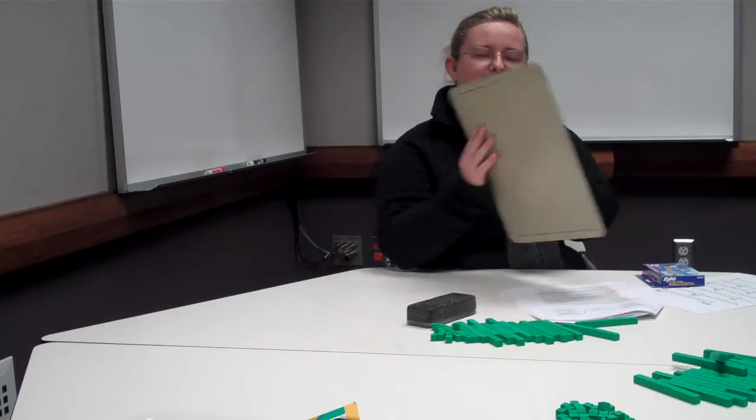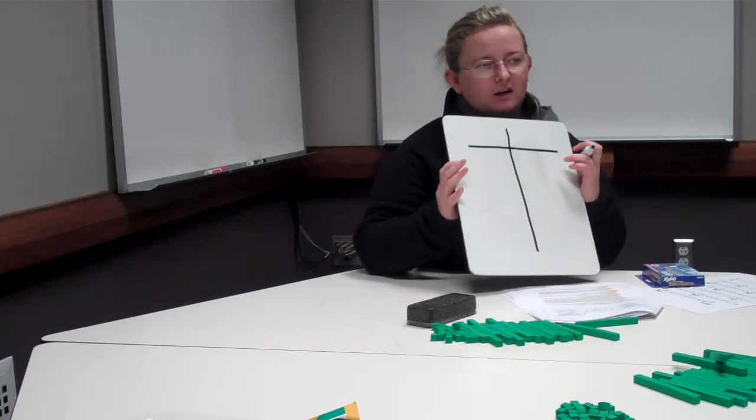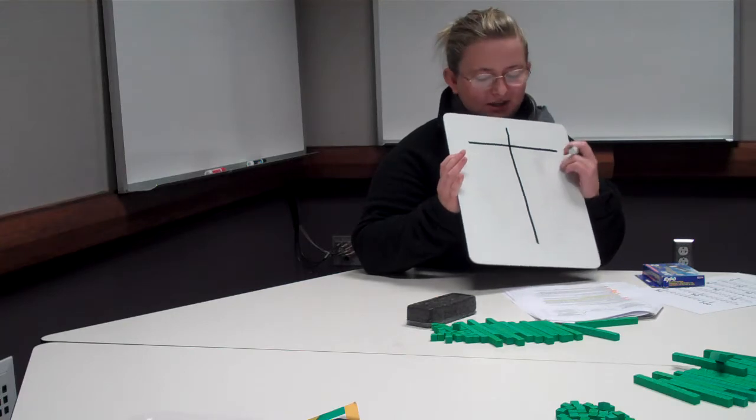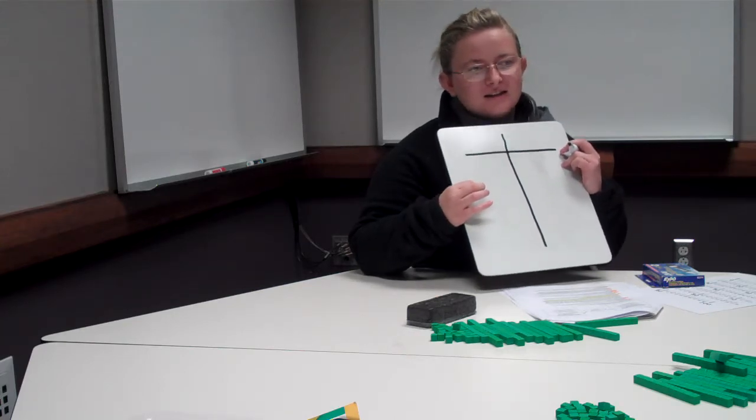Do you remember how we set up a problem? Remember the little chart that we created? A T-chart. A T-chart. Good job, Hannah. And then on the right side, what do we put on this side? The ones. The ones, and then on the side it's the tens.